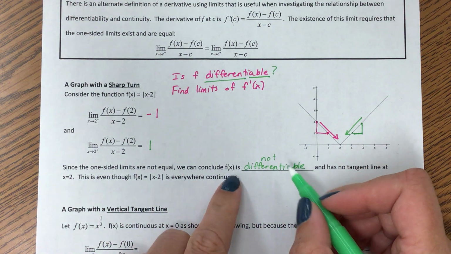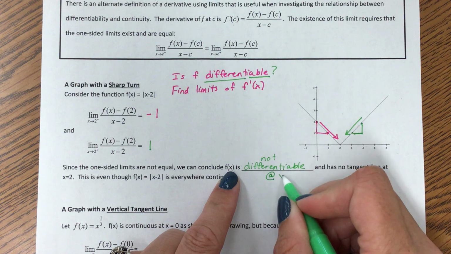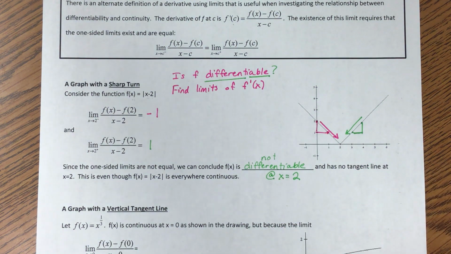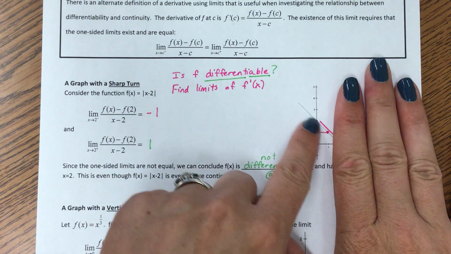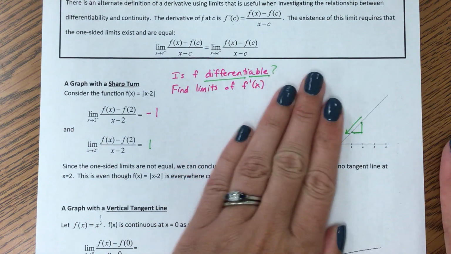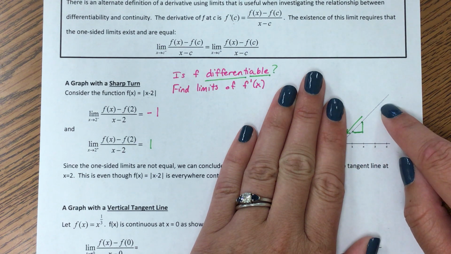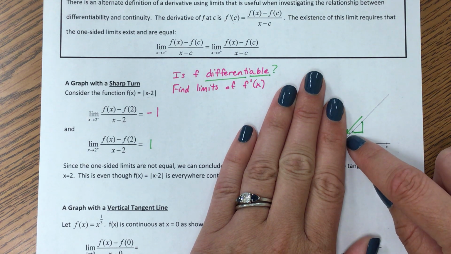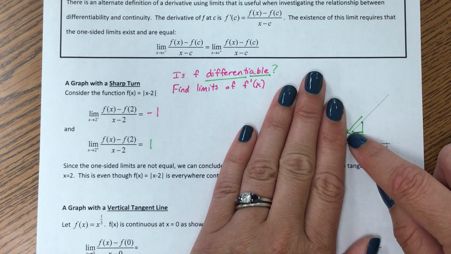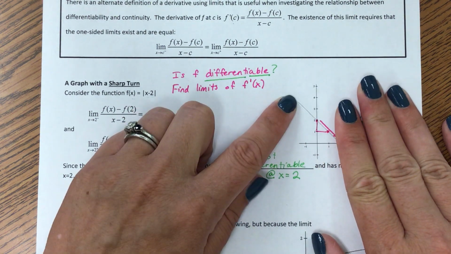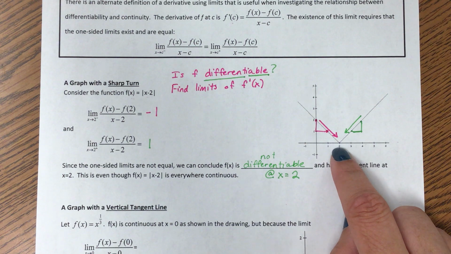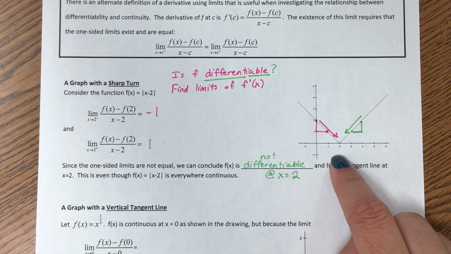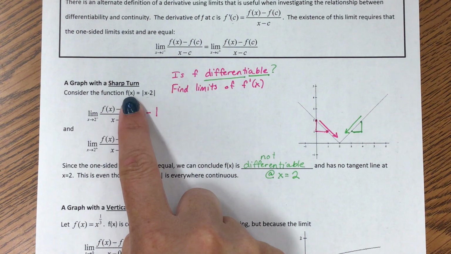Now, f of x is only not differentiable at x equals 2. If we were to take a sample of it, and we ignore the 2, f of x is differentiable everywhere over here, because the slopes are all the same on this side, and they are all the same on this side. Okay. So we are only not differentiable at that one specific point. That one specific point has a sharp turn.